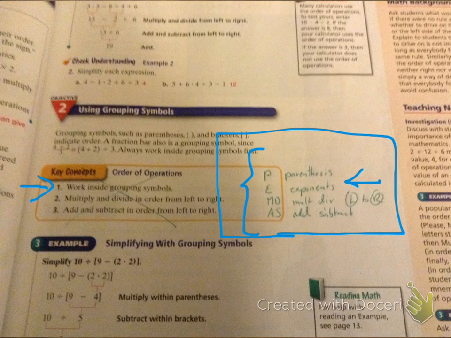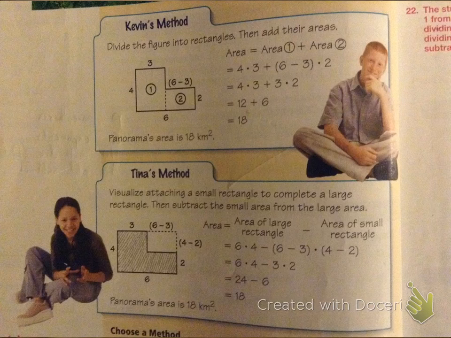Now, where do we use order of operations? Well, a little bit later, the very next page in your chapter, there's a visual problem. Essentially, you're given a shape, and you need to find the area of this shape. As we look at this page, we have Kevin and Tina, and they have two different ways to solve this. In essence, Kevin's idea is to break the piece into two parts, figure out the area of each portion, and then he adds them together, and he gets an area of 18 kilometers squared.